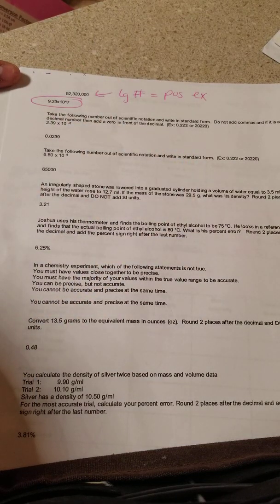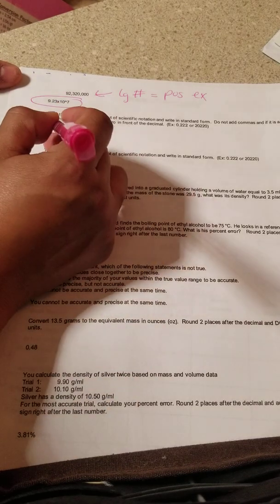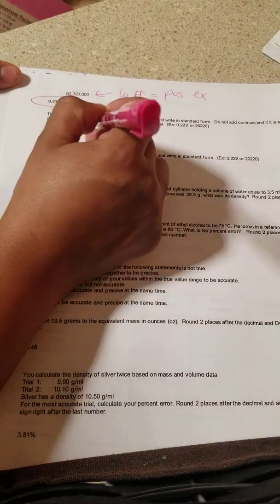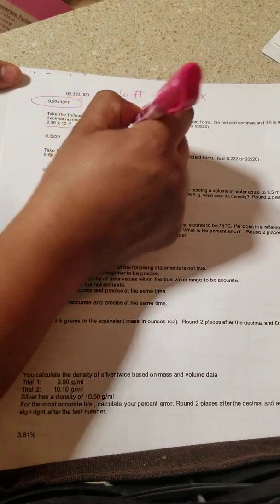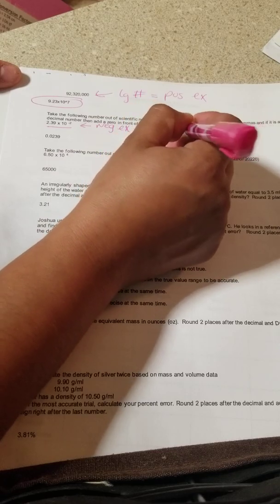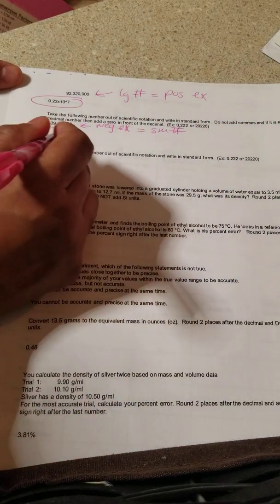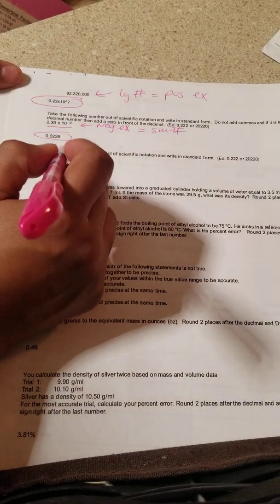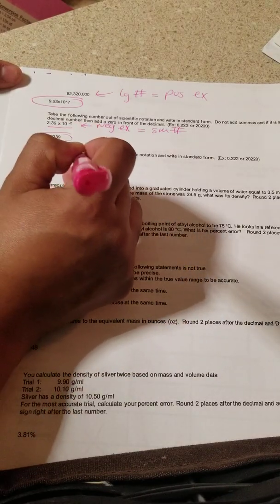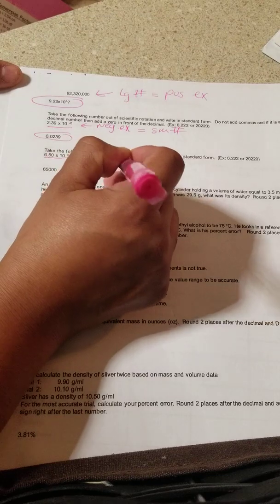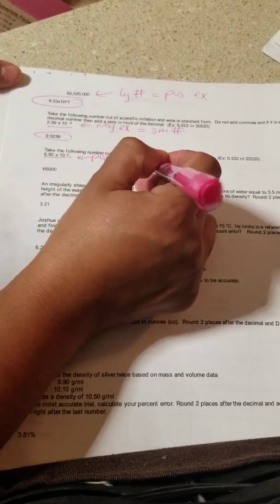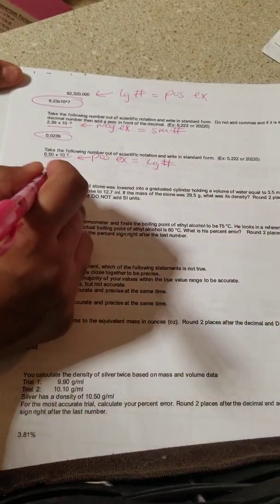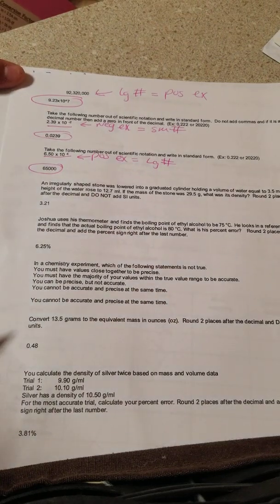The next one. Take the following number out of scientific notation and put it into standard form. Here it is. Now that's a negative exponent, which equals a small number. Small number as in a decimal. Now they want to do the same thing here, but I see that this is a positive exponent, which equals a large number, which is something greater than 1.